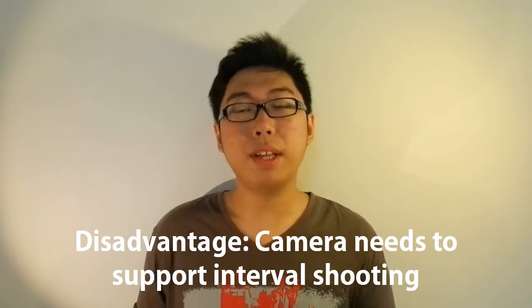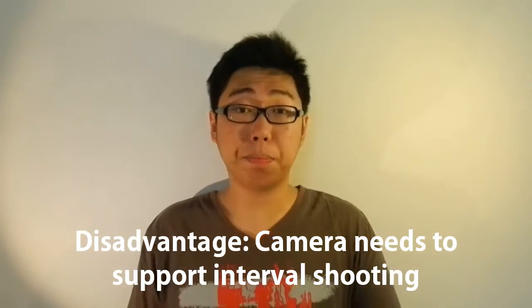Of course, the downside of interval shooting is that your equipment must support it. Most newer cameras support this natively. Some may require actual connection to computer software, and of course the capture is triggered by the software. But if you're working with an older camera or a low-end camera like a compact, you may not have this option. I can't really help you with that. You're gonna have to consult your user manual.